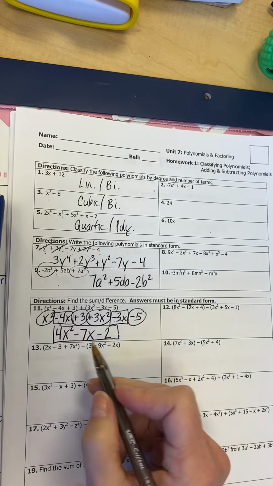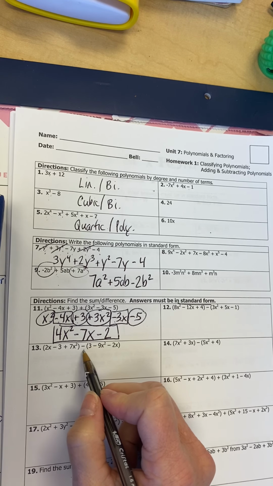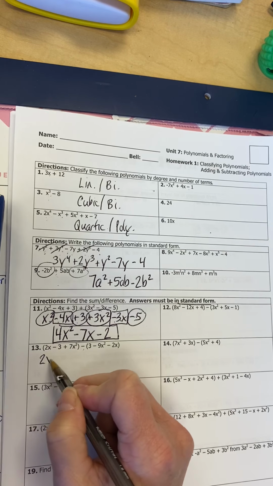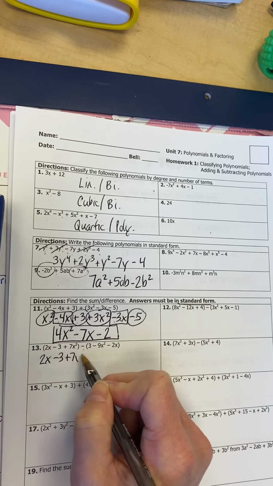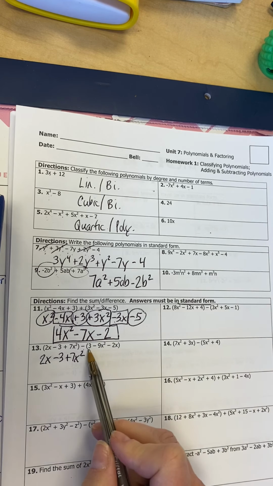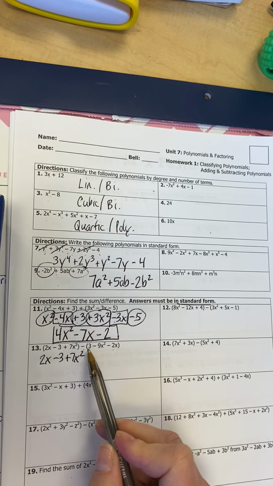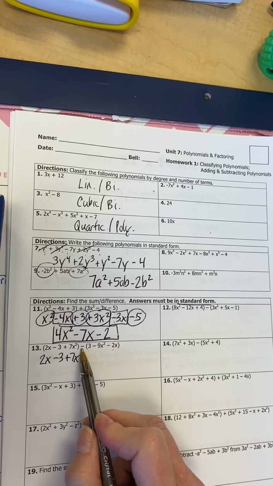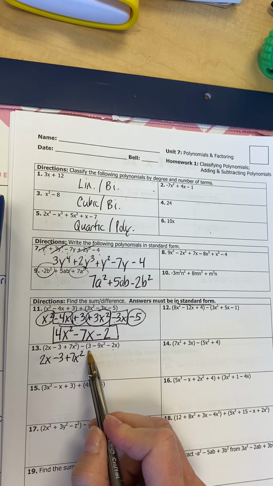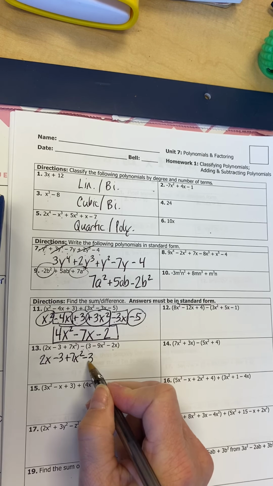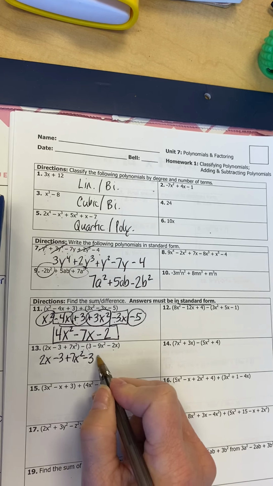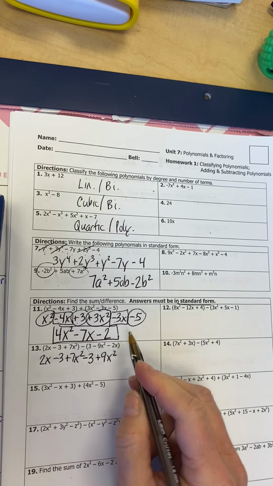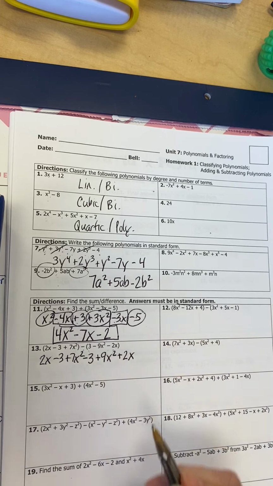Number 13 is a subtraction problem. So these are trickier. Go ahead and copy and paste the first polynomial as is. So I've got my 2x minus 3 plus 7x squared. Now, all of these terms I'm going to write down, but I'm going to write them down with the opposite sign because I'm subtracting them. So it's minus, but this is a positive 3, so when I write it down, I'm going to write it as a negative 3. This negative 9, I'm going to change the sign into positive 9x squared. This negative 2x, I change the sign into positive 2x.